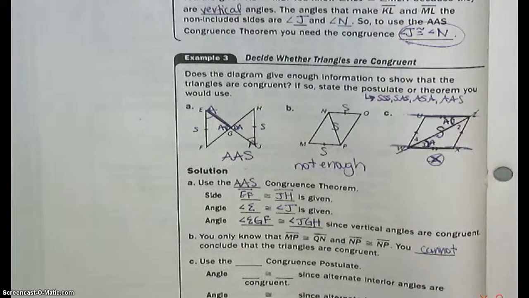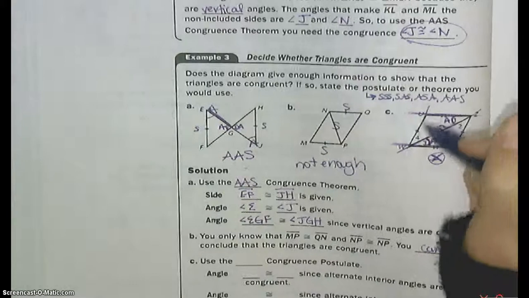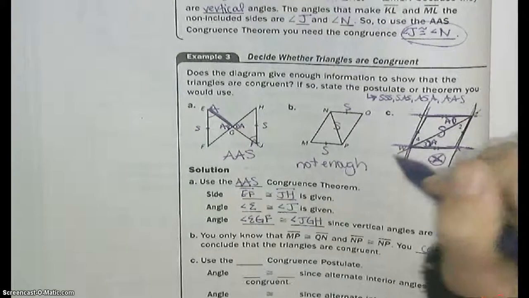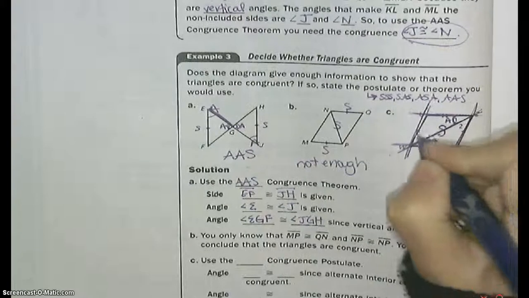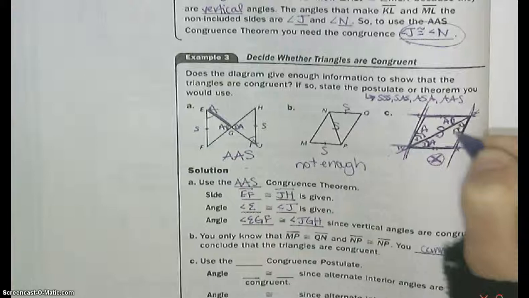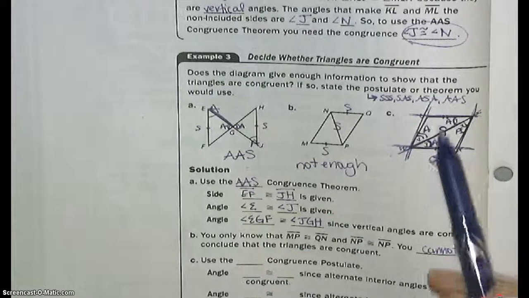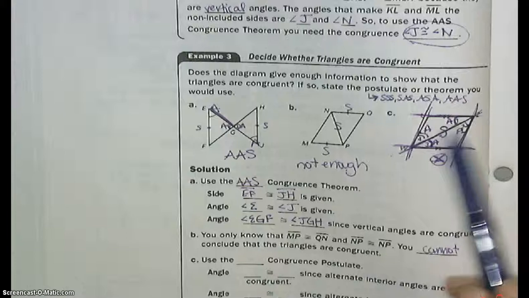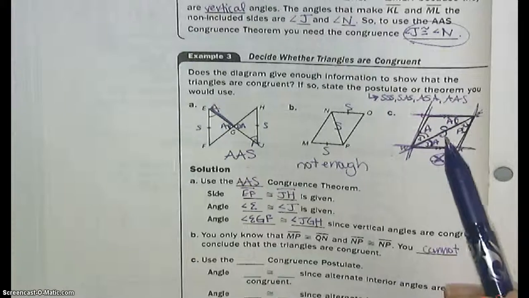And then we can do that same thing in the other direction. If these lines are parallel, and this is your transversal, this angle is alternate interior with this angle. So what did we use on these two triangles? Is the side in between the A's? Yes, it is. This is angle, side, angle.